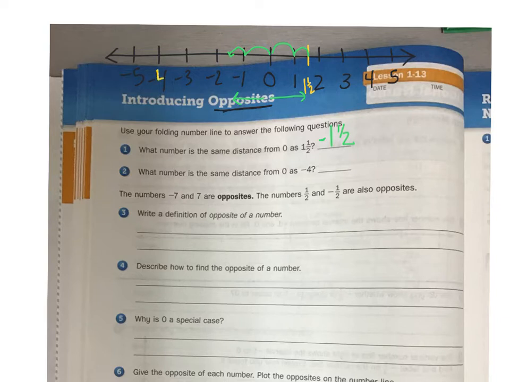We want to know which number is the same distance from 0 as -4. So here's my -4. If I want to get back to 0, I have to hop 1, 2, 3, 4 times to get to 0. So in order to go 4 in the opposite direction, I'm going to go 1, 2, 3, 4 away in the opposite direction, and that takes me to +4.